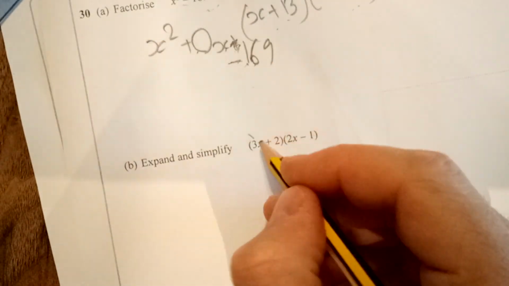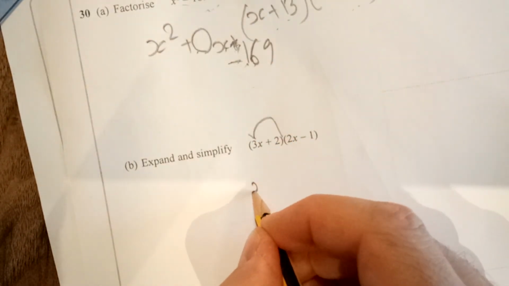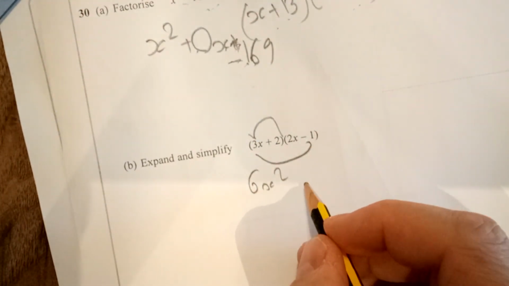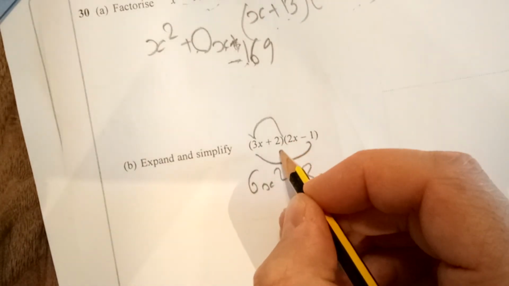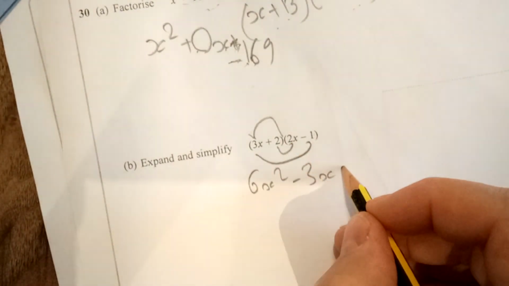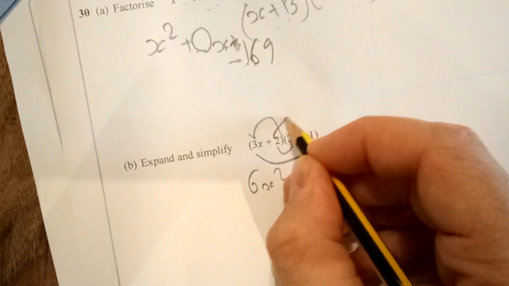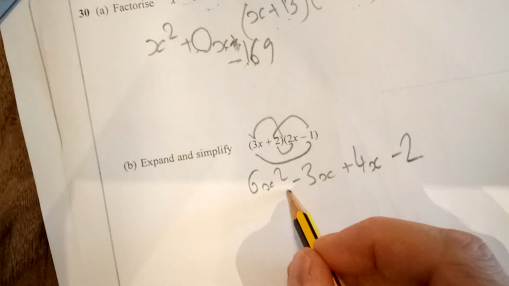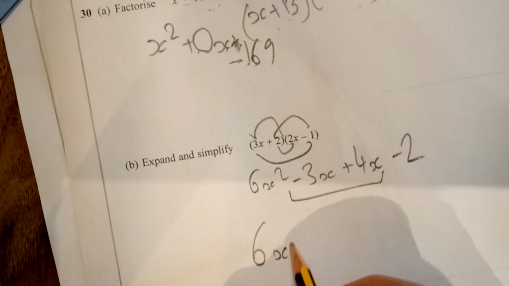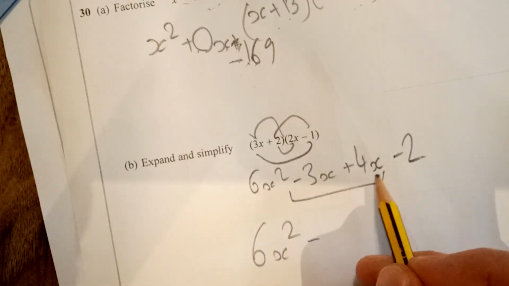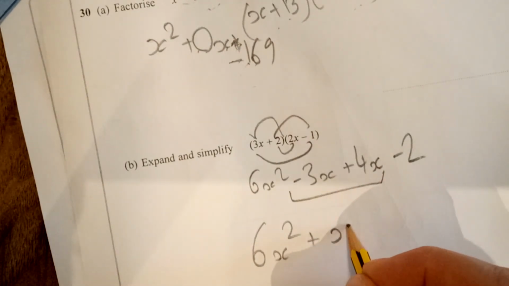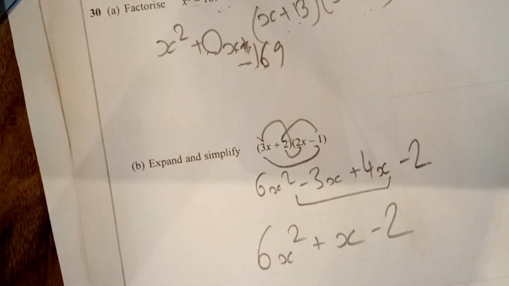Expand and simplify. 3x times 2x is 6x squared. 3x times minus 1 is minus 3x. 2 times 2x is a positive 4x. 2 times minus 1 is minus 2. I can put those two together to make it 6x squared. Minus 3x plus 4x actually gives you positive 1x. So I'm just going to write x minus 2. There's your answer.